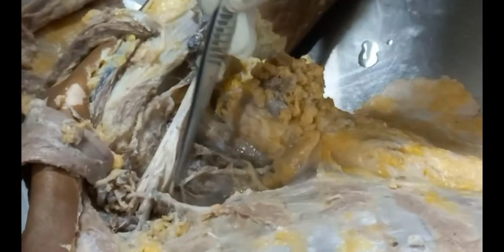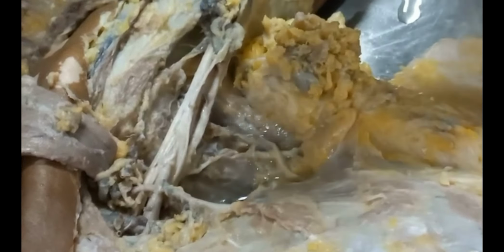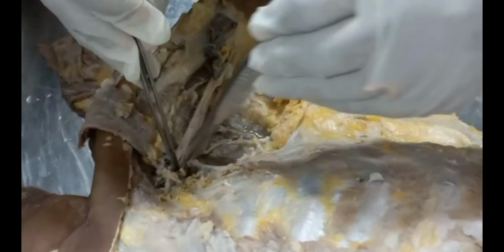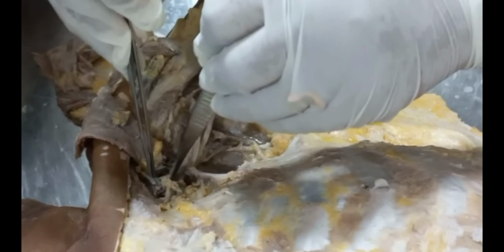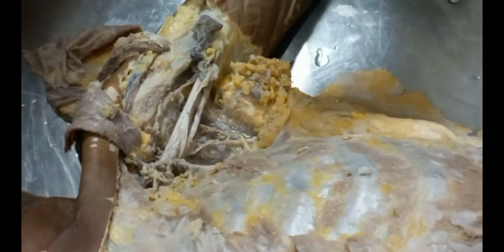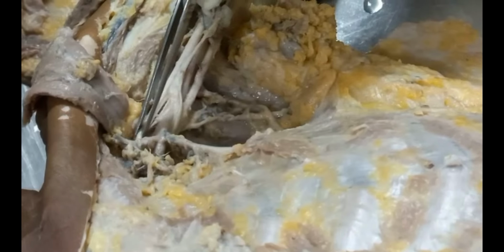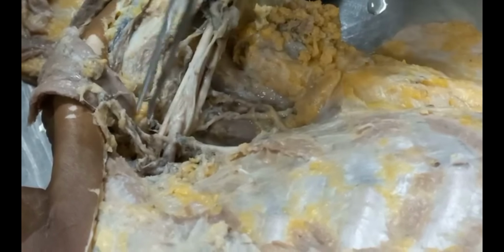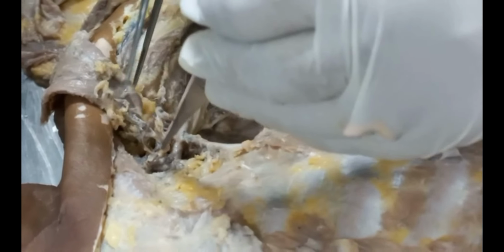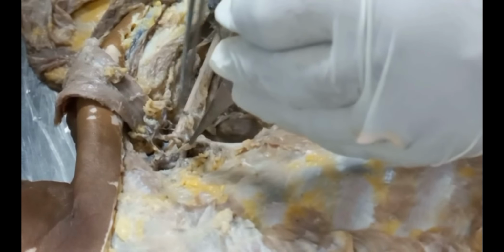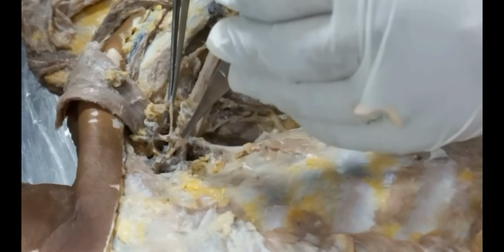Nerve of Bell, this one. Then the branches of each cord. Here we'll talk about the branches of the lateral cord first. This is the lateral root of the median nerve. Then this is the lateral pectoral nerve. Both are branches.